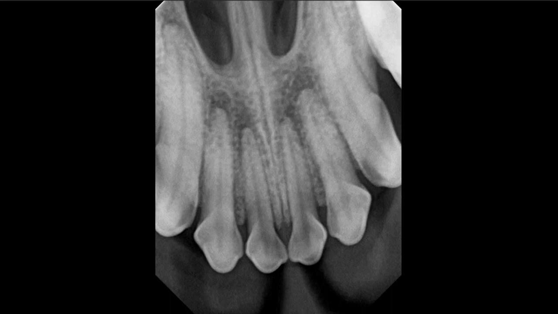And these here, looking at that, I would say those are perfectly normal and would not make any recommendations other than to maybe re-radiograph in a year or so, depending on how old that patient was.